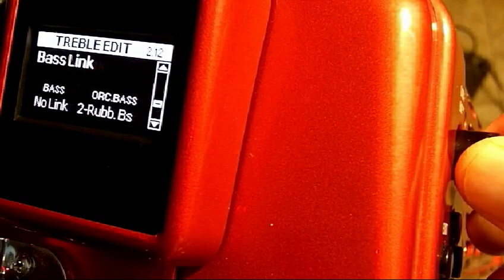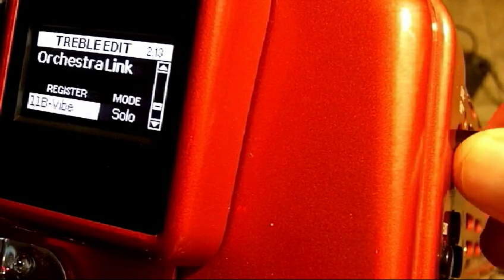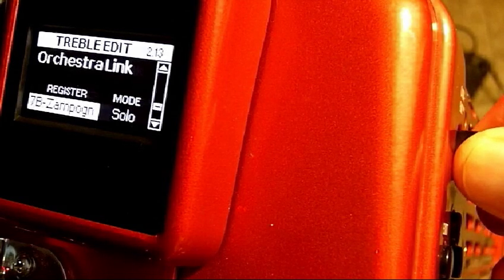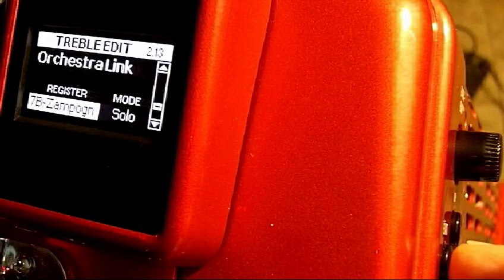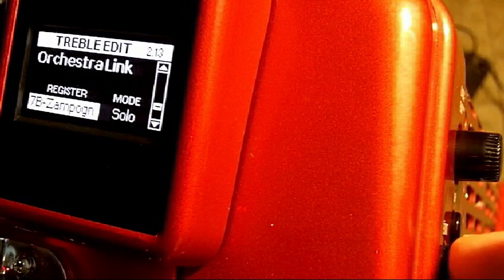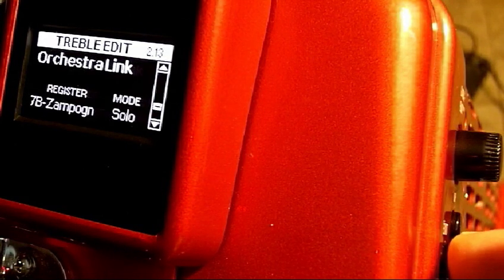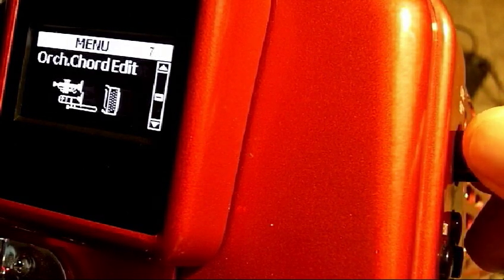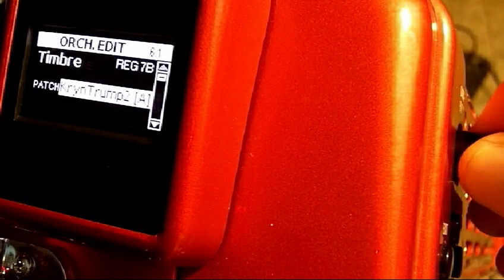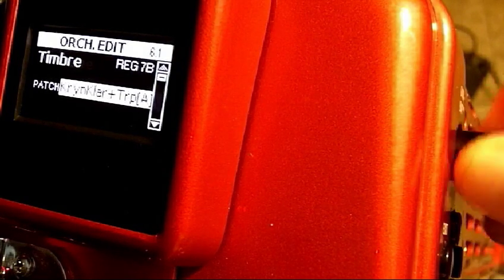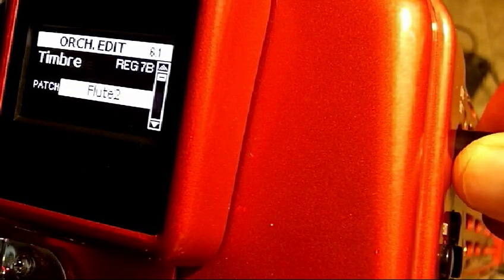Or secondarily, what you can do instead is to go to a voice you don't want to use. Let's say it's a Zambonia. I want to first select that the way I do it in the treble edit menu. Then I'll back out, go to the orchestra edit. It shows me that I've selected the Zambonia, but I want to change that.